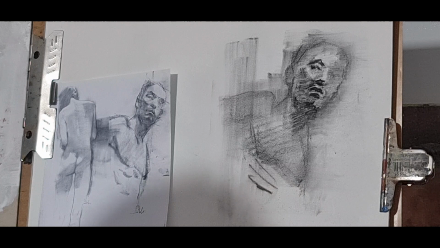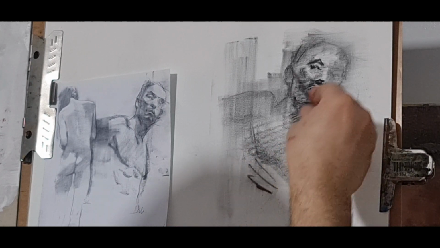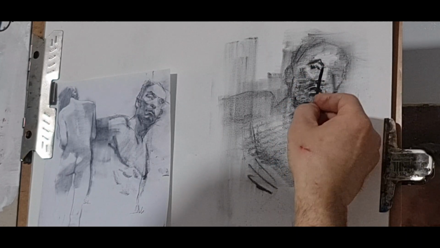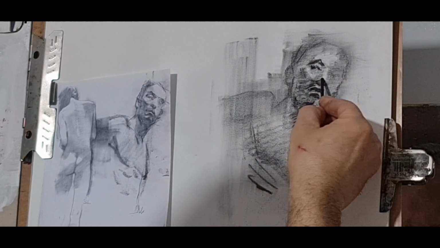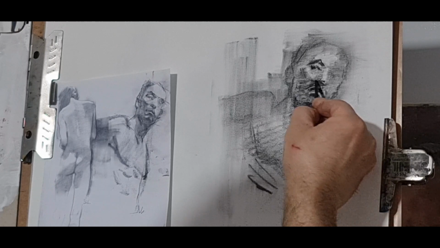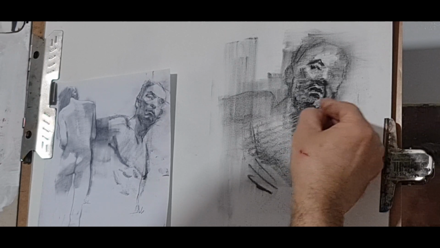All right. Okay, and kind of getting back with charcoal on parts of it. It's the nose, it's a little bit further up this way, kind of a triangular shape.